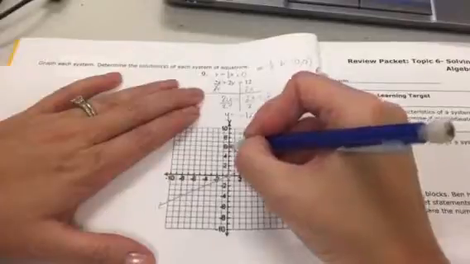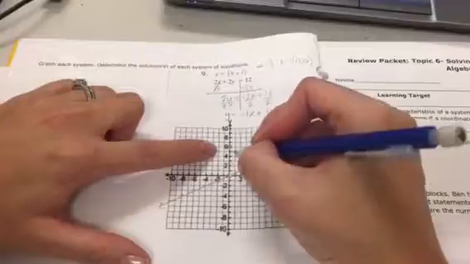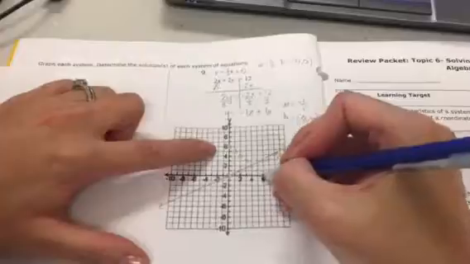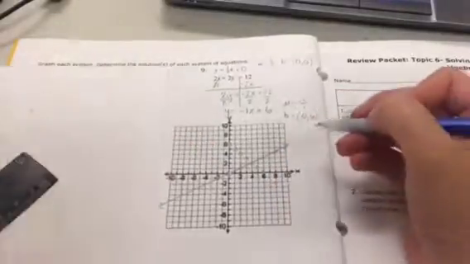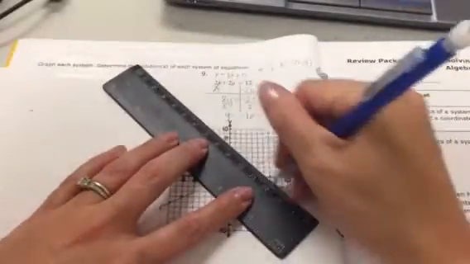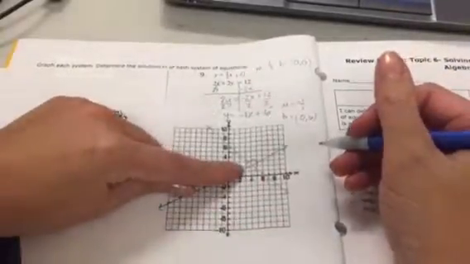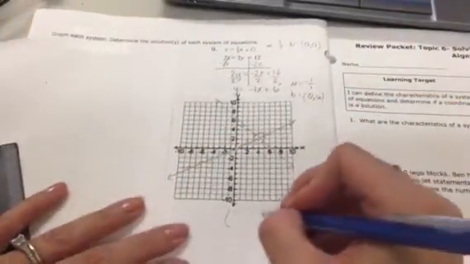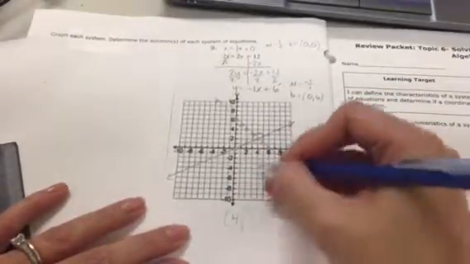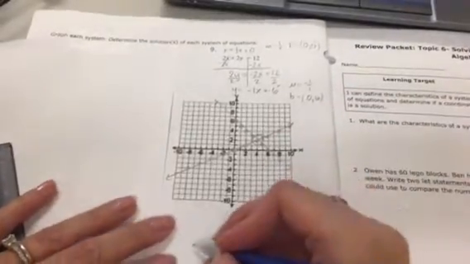So I'm going to put my dot at 0, 6. And my slope says go down 1 over 1, down 1 over 1. And I'm going to connect those. And I can see my intersection point right here. And the coordinates to get there would be, if I start at the origin, I would go over 4 and up 2. So just to be sure, I'm going to check that in my original equation.